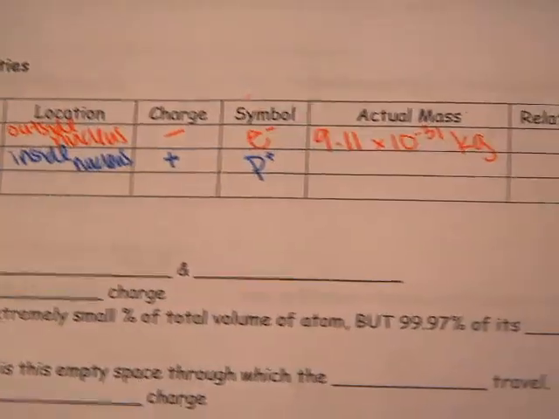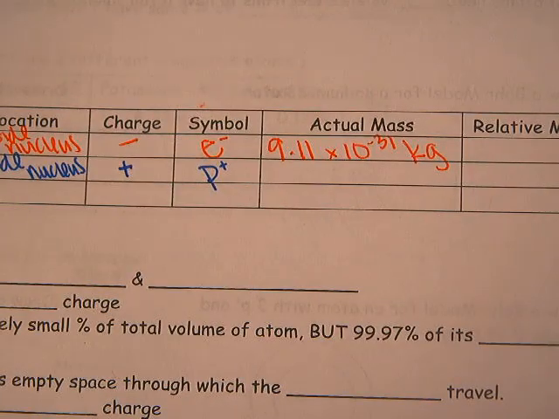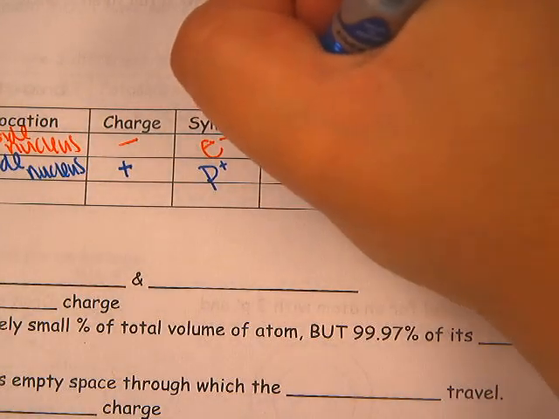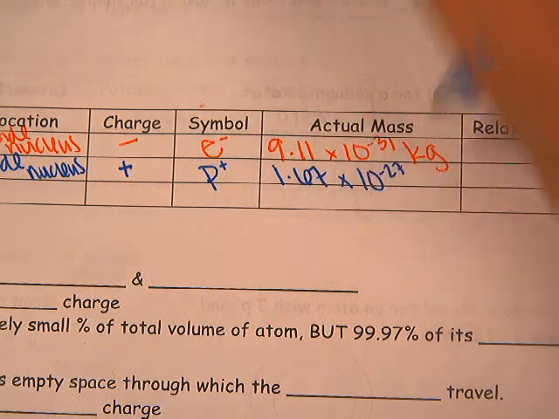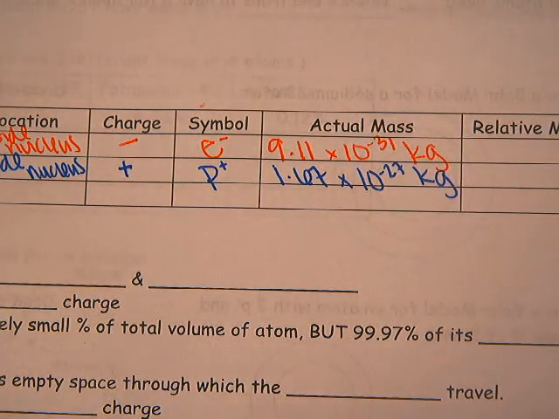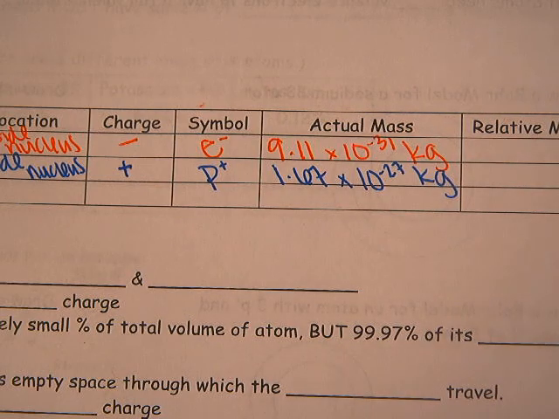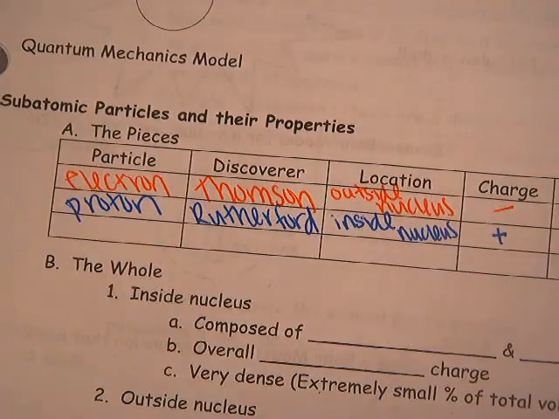And then back over to the actual mass. Again, I skipped the relative mass, and we'll talk about that after we do the neutron. The actual mass of a proton is 1.67 times 10 to the negative 27th kilograms. And then again, leaving relative mass blank until after our last particle, which we said was the what? Neutron.